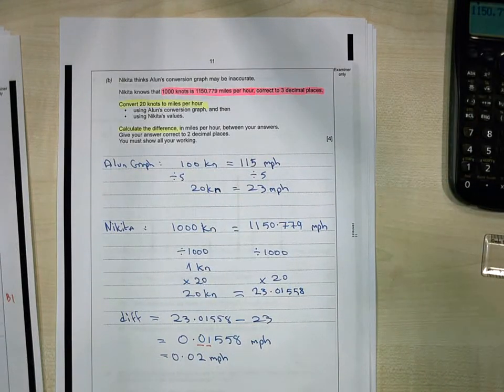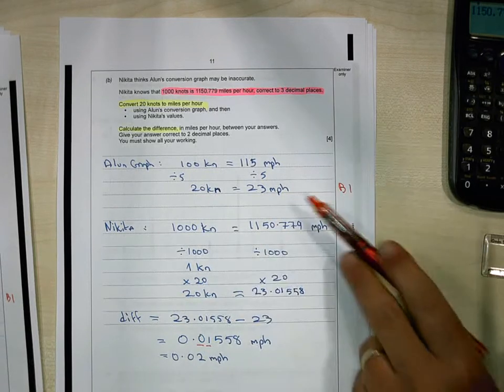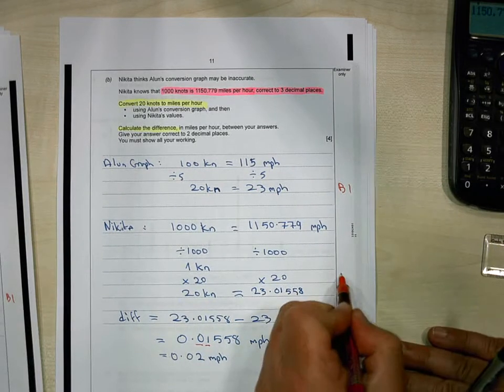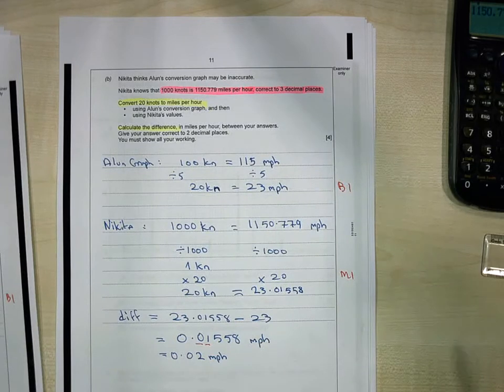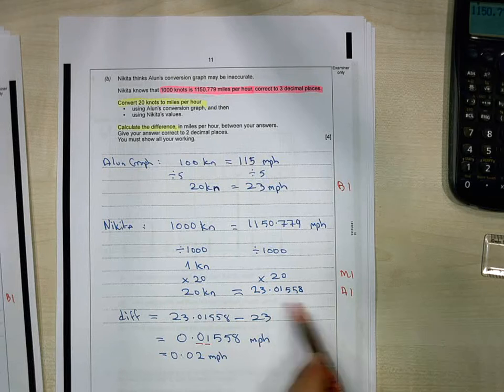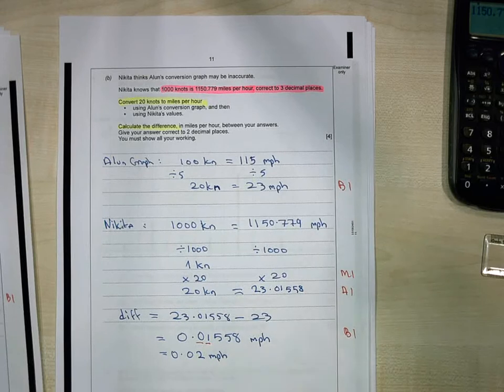So the way that one is marked is you get 1 mark for using Alan's graph to get 23 miles per hour. You get a method mark for doing the divided by 1,000 times 20, and an answer mark for the 23.0558, and then finally I'm looking for a correctly rounded value.